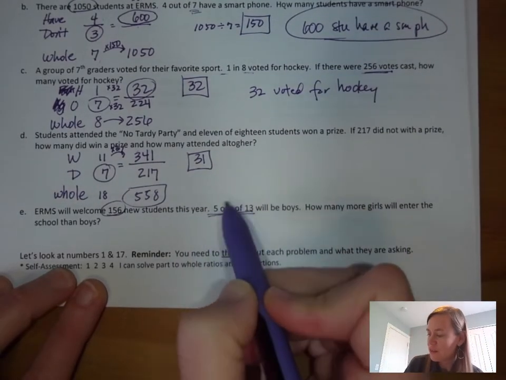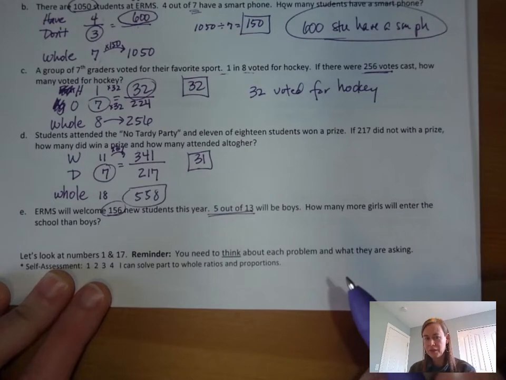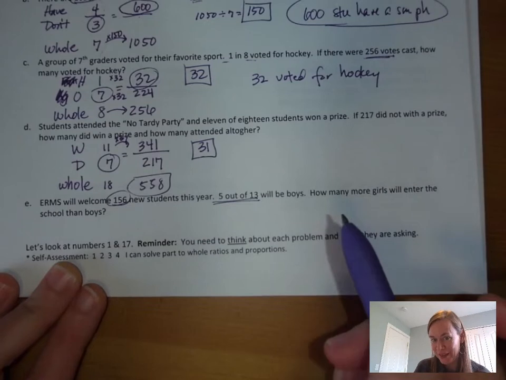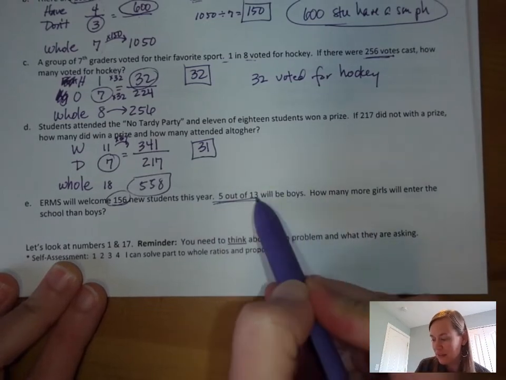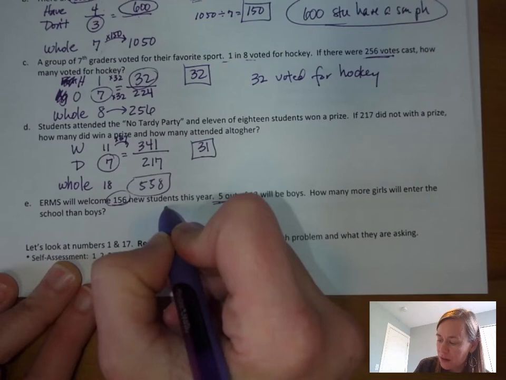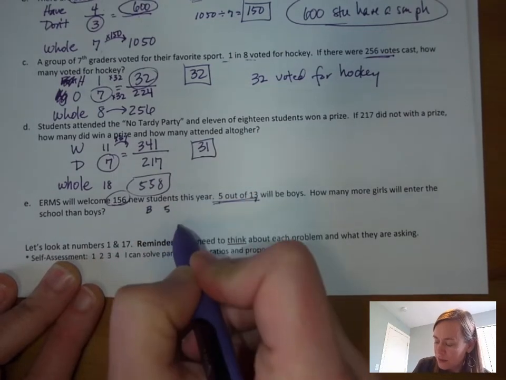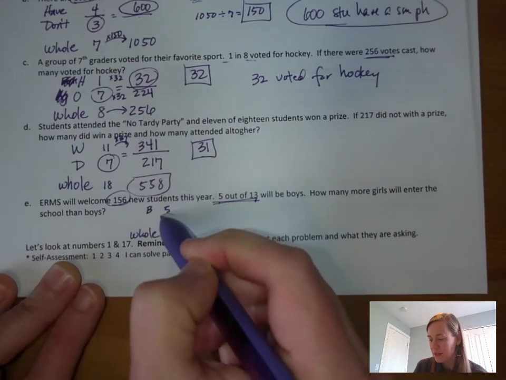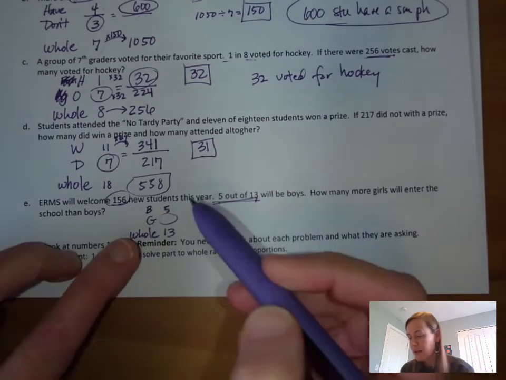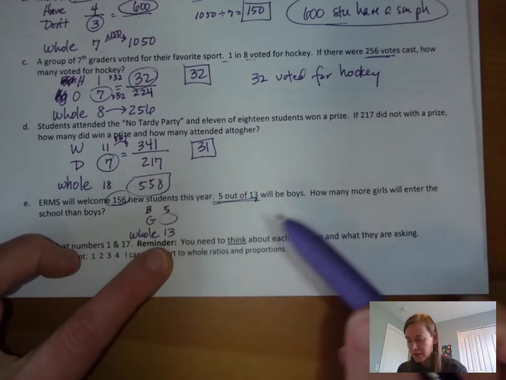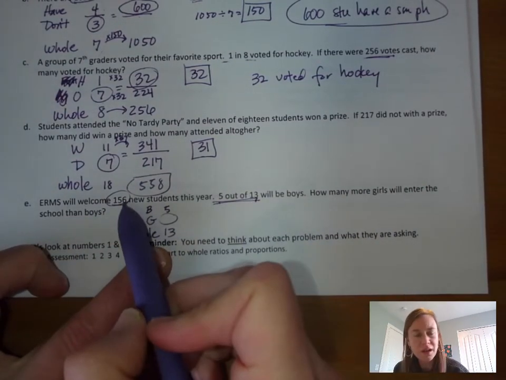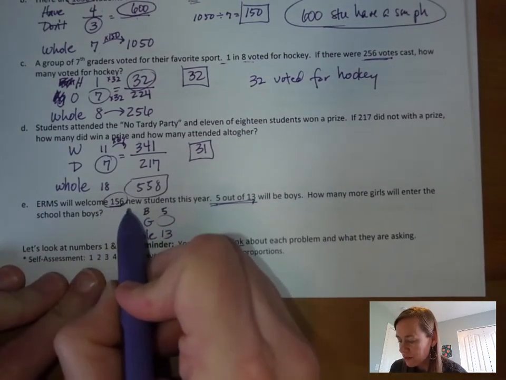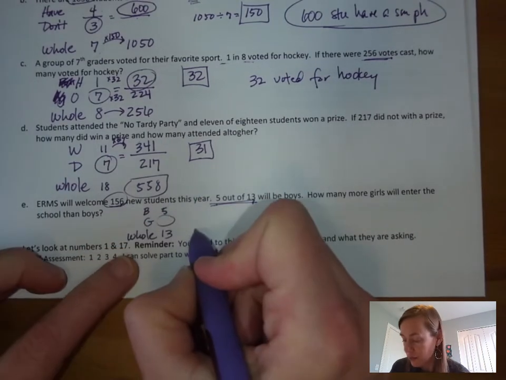So 5 out of 13 will be boys. So is this part to part or part to whole? As you might guess, it's part to whole. So 5 is the part that's boys and 13 is the whole. So let's write a 5 up here for boys. Let's write a 13 down here for the whole. And then this is going to be the girls. And we don't know how many girls, but we're going to figure it out. And then that other number that was given to us is 156. It says 156 new students, so that is in the whole category. So we need to write it over here.